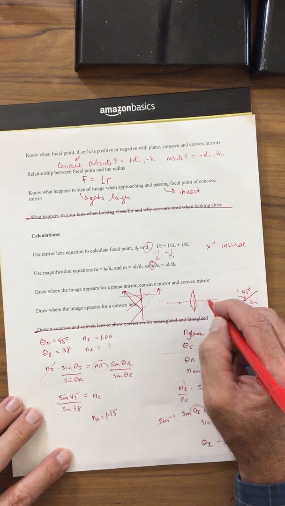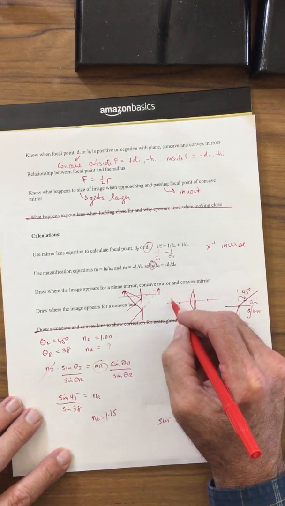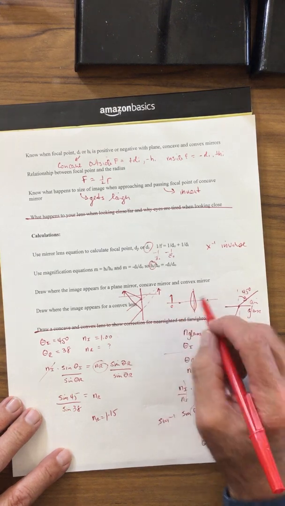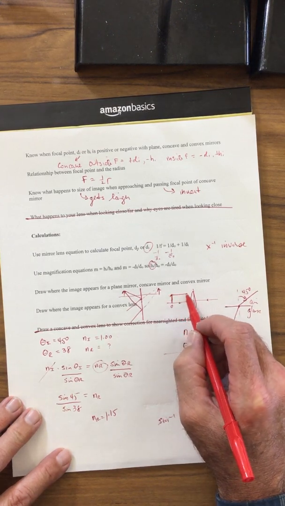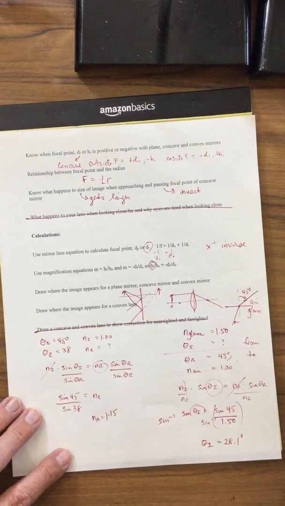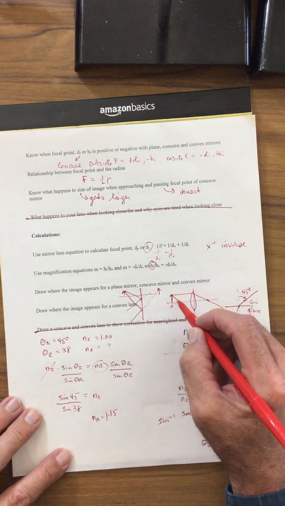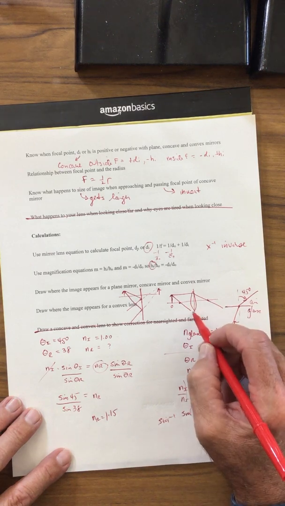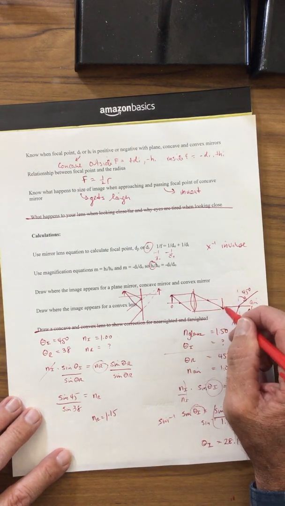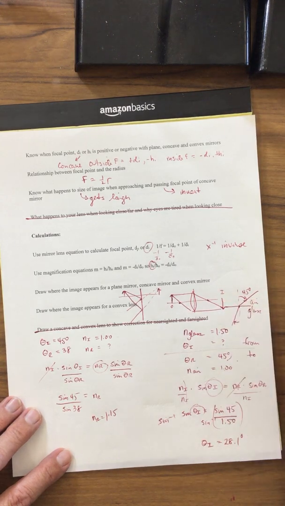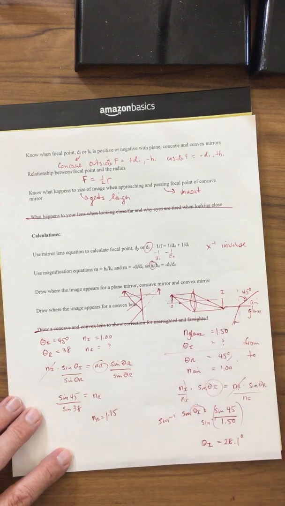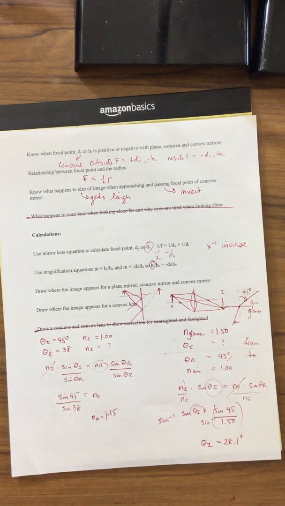Remember, there are focal points on both sides. So if my object is here, instead of reflecting off the mirror, the rays are going to go through like this. Those that go through the focal point will come out parallel, and that's where the image will appear on the other side. Don't forget, you can also go right through the center of the lens as well.